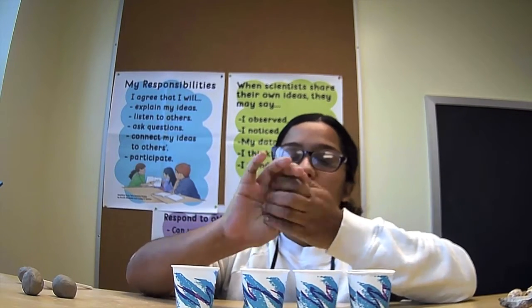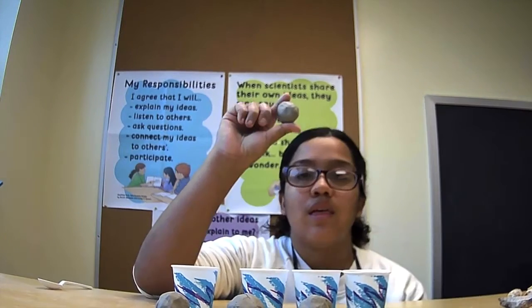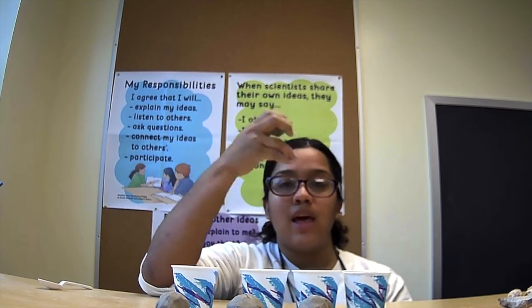I have 4 cups, and then I have 4 balls of clay. Each cup is going to have some clay at the bottom. Each ball of clay is going to represent 1 layer of sediment at the very bottom of our earth.